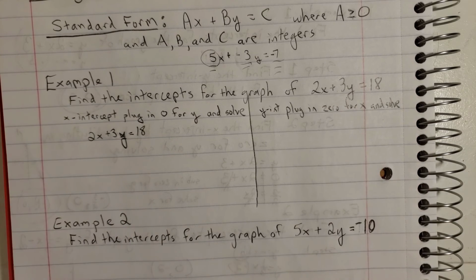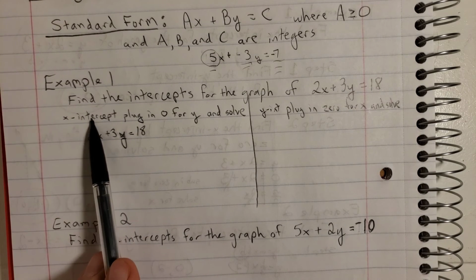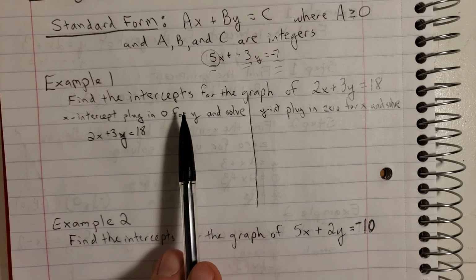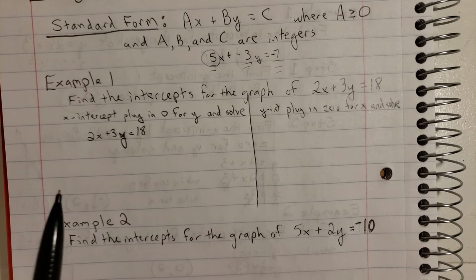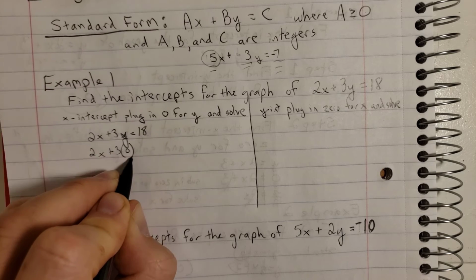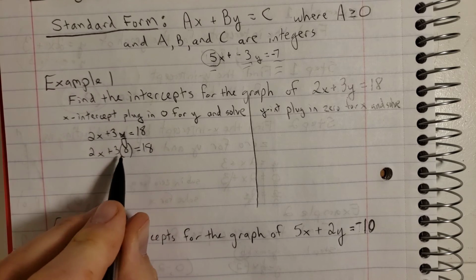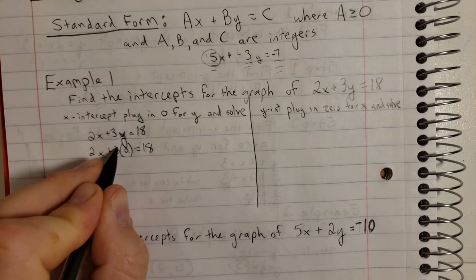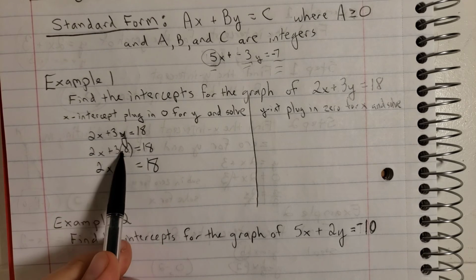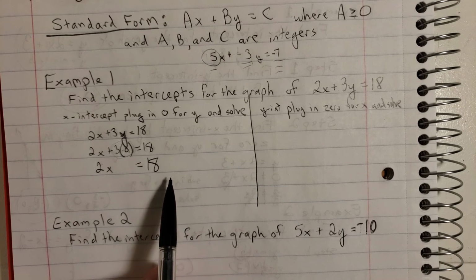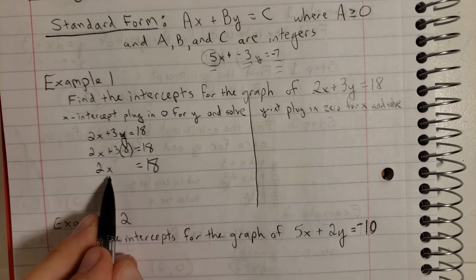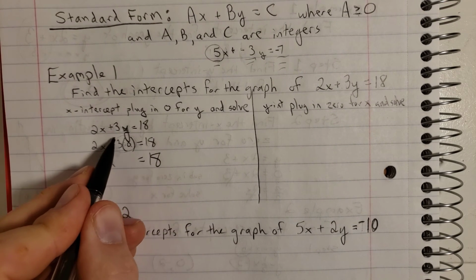And since we're finding the x-intercept, what did we find out was interesting when we plotted those earlier at the beginning of the lesson? Every single time we found one, the y value was 0. So we can use that information to help us. We have 2x plus 3 times 0 equals 18. What's 3 times 0? It's 0. So you get 2x equals 18, because 2x plus 0. It's cool because one of the terms will cancel out completely, and all you have to do is divide at the end.